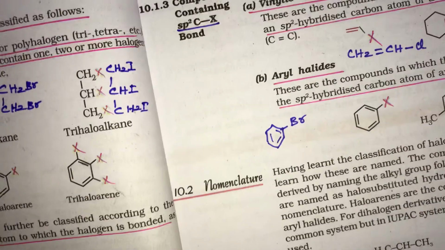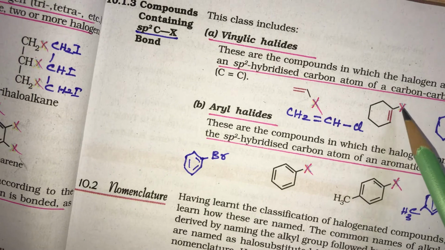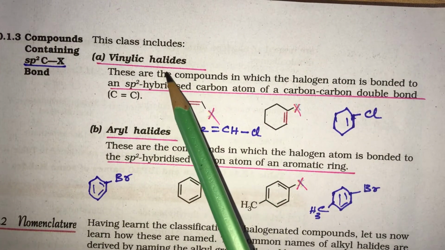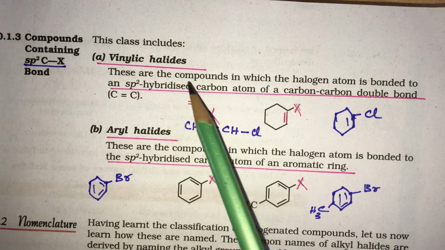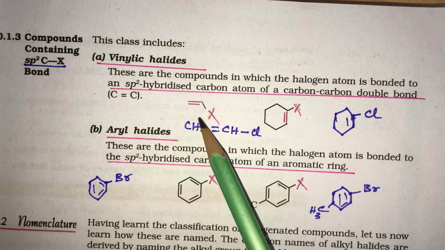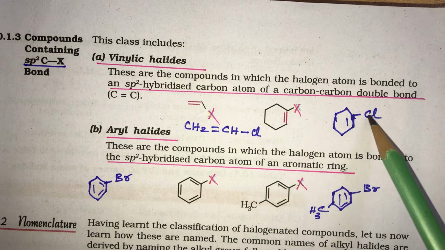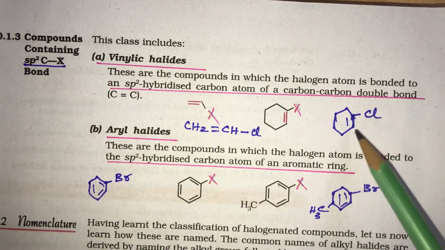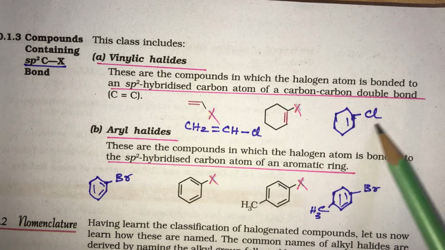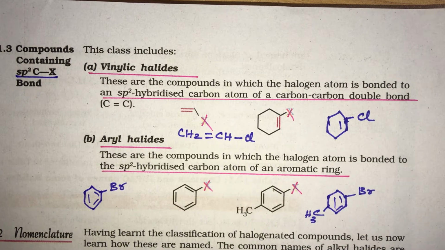The next classification is based on compounds containing sp2 C-X type, where the halogen is directly attached to the carbon containing a double bond. Vinyl halides and aryl halides. Vinyl halides are where the halogen is directly attached to the double bonded carbon, for example vinyl chloride. Here also the halogen is directly attached to the double bonded carbon, and this is also called a vinyl halide.